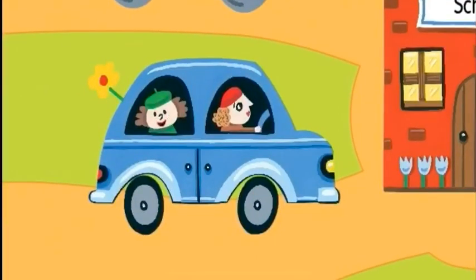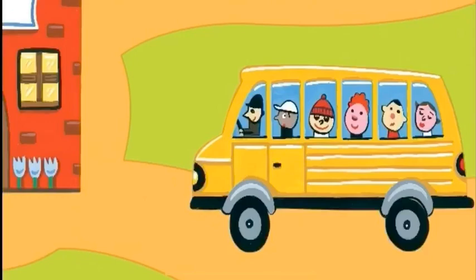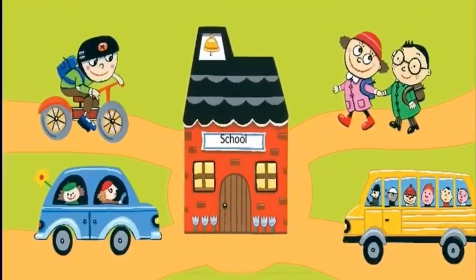My grandma drives me. We take the school bus. Can you think of how all these things are connected? What do you think the main idea might be? The main idea is that children get to school in different ways. All of these pieces of information helped us figure out the main idea, or theme.